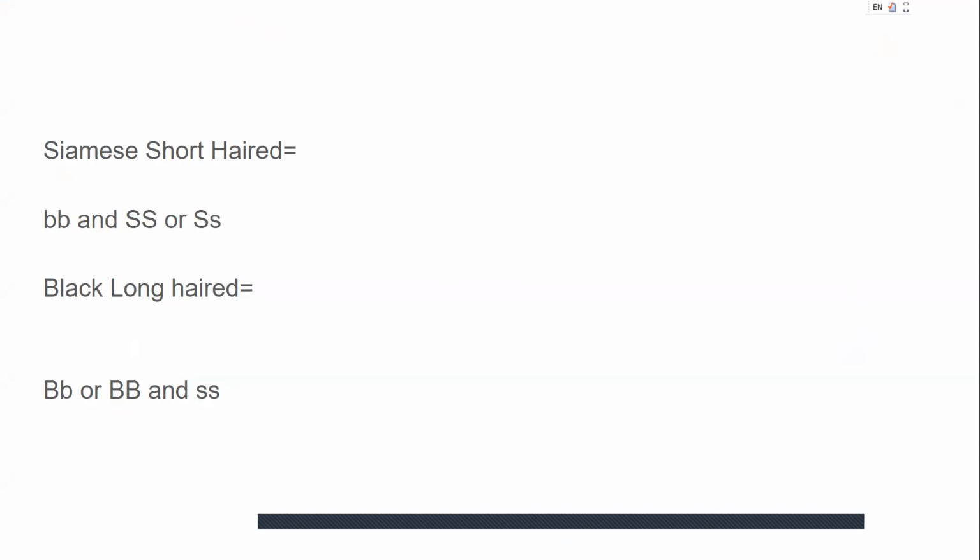Both would work. For a black long-haired cat, since black is dominant for the trait, we can get a capital B and a lowercase b, or two capital B. Because long hair is recessive, it has to be lowercase s. Now, how do we know which are the S's and the B's?